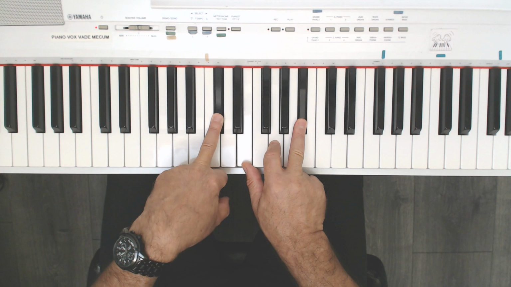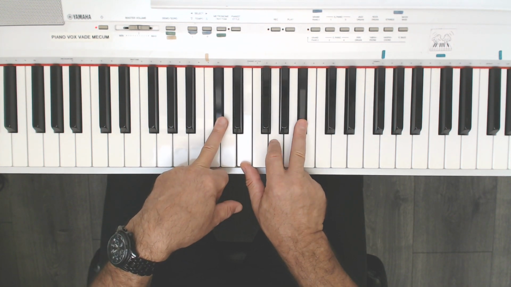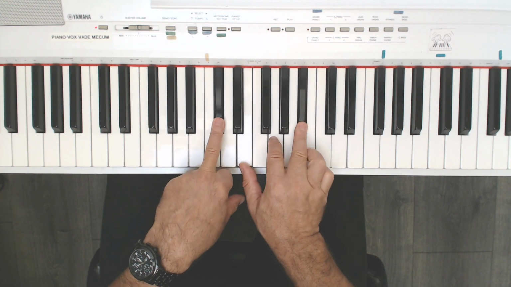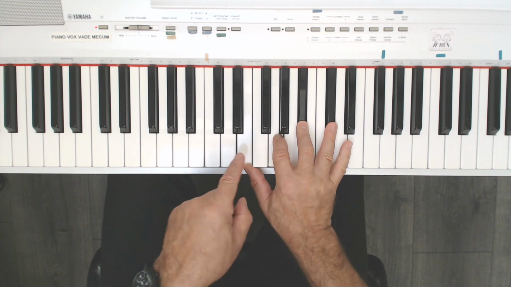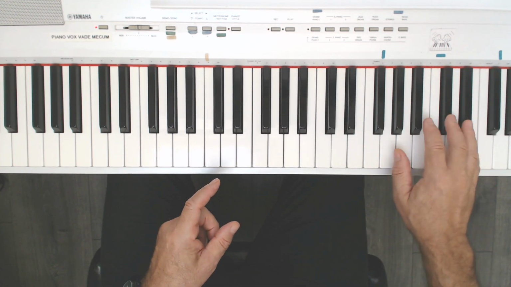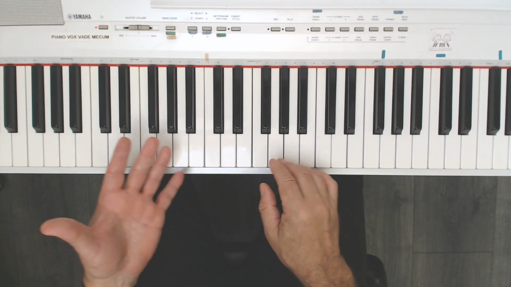Okay. So now we have a D flat diminished 7. Instead of D flat 7, we have D flat diminished 7. This chord can be reversed this way, this way, this way, on all the keyboard, of course, from the bottom or from higher.